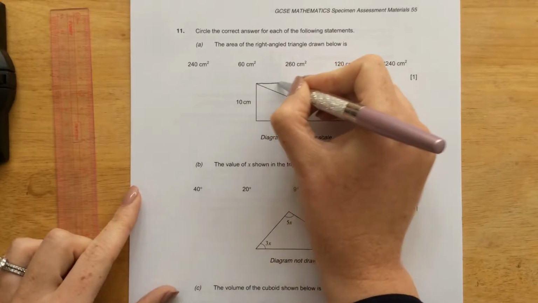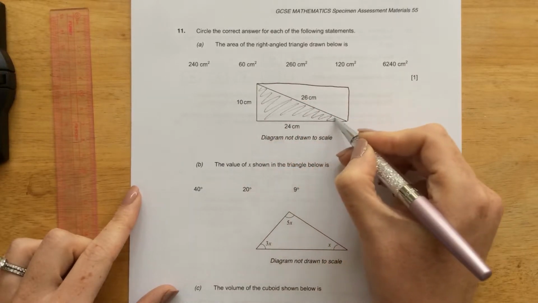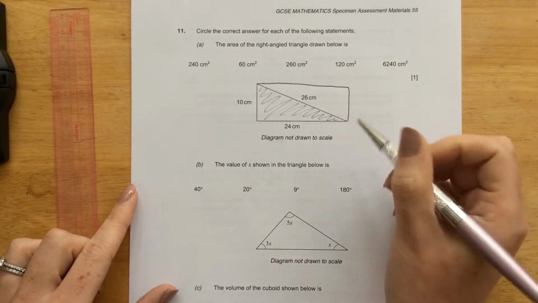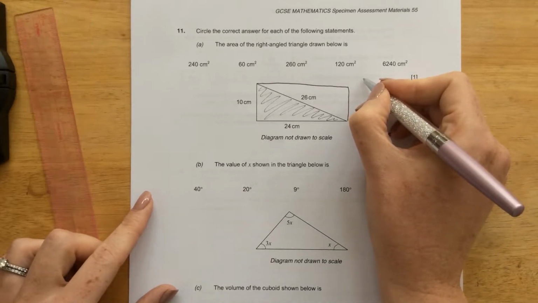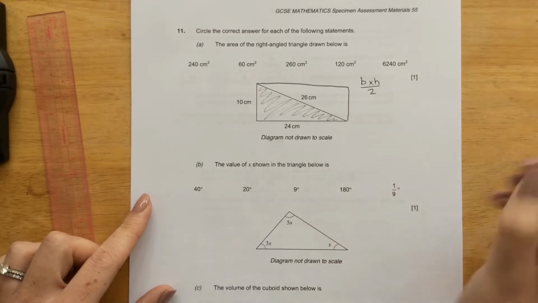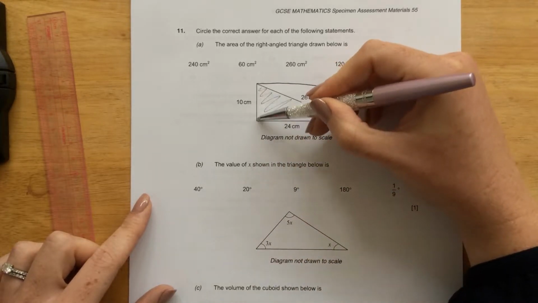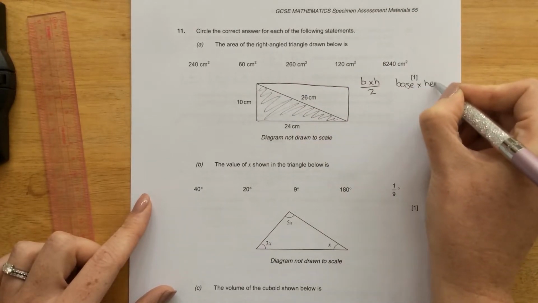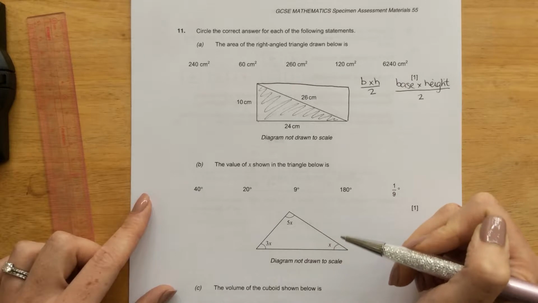So if you remember, a triangle is exactly half of a rectangle. So to find the area, we're going to do the same as we would do for a rectangle, length times width, but then we're going to divide by 2. Here's the formula for area of a triangle. You may see it written like this, which means the base of the triangle, the bottom of the triangle, times by the height, the measurement going upwards. And then that has to be divided by 2, as we said, because it's half of a rectangle.